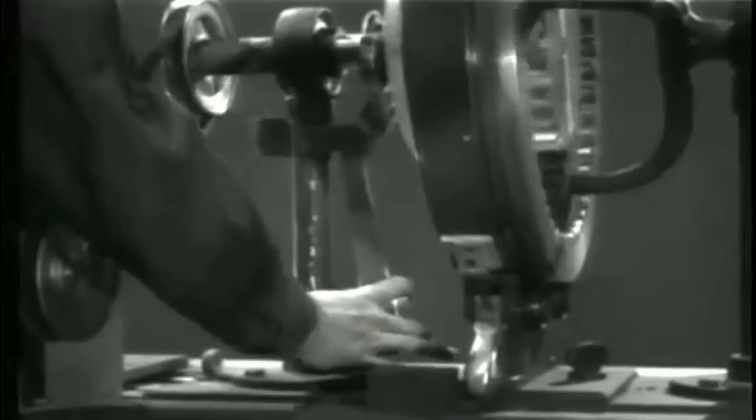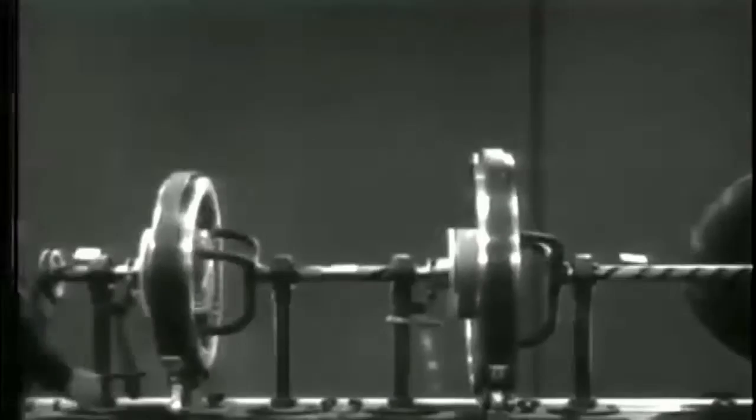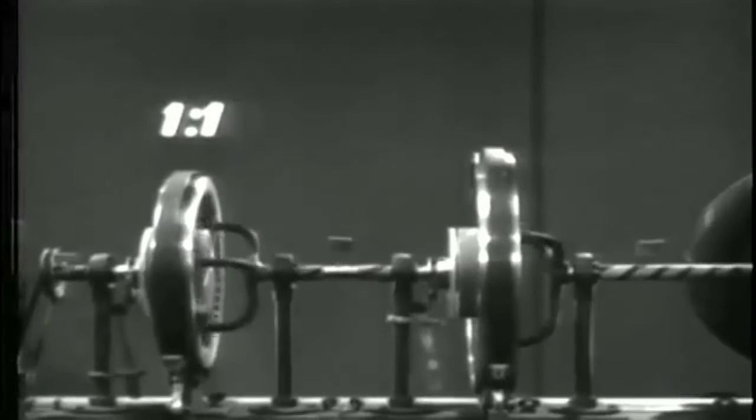Now, by putting the small gear set in direct drive and keeping the large one in reduction, we get a total reduction of 4 to 1. This is second speed.